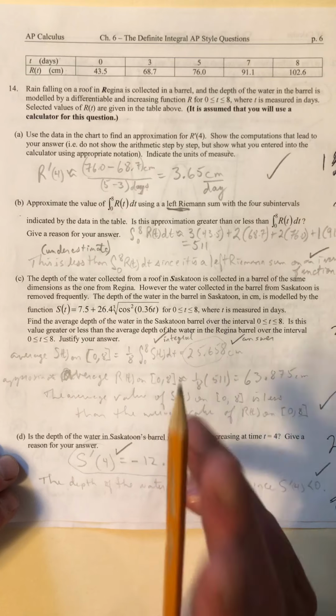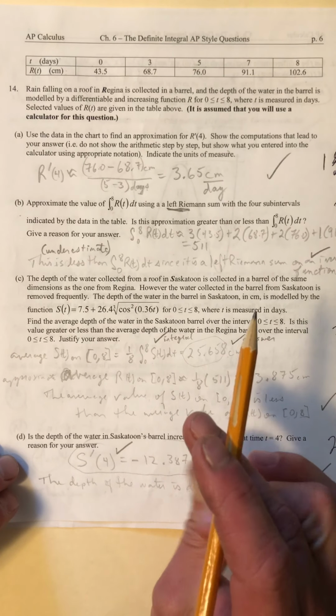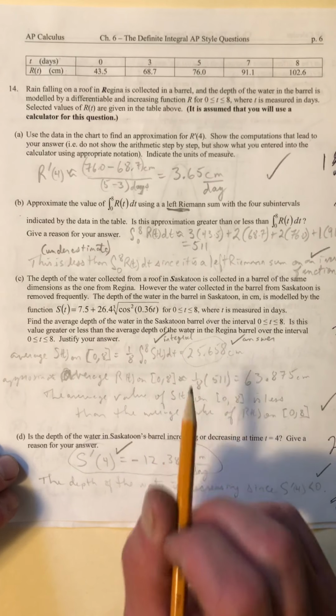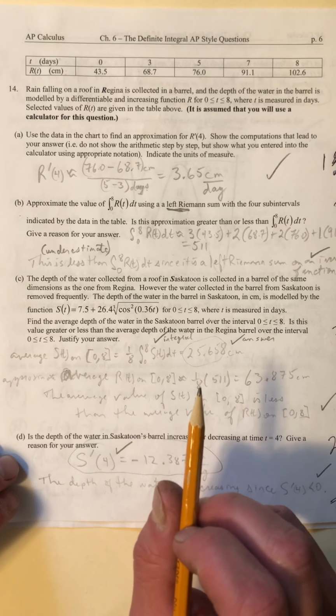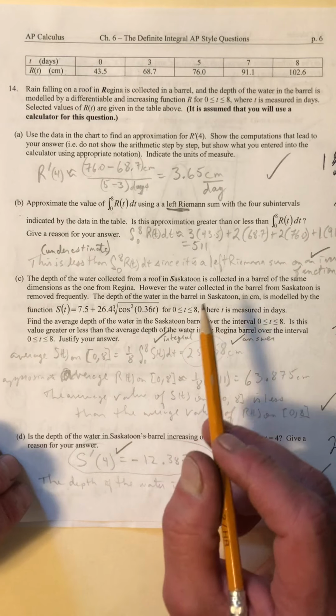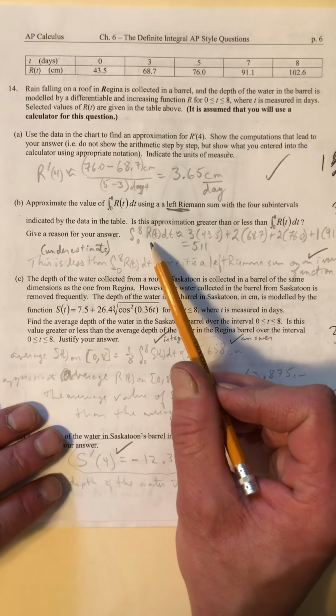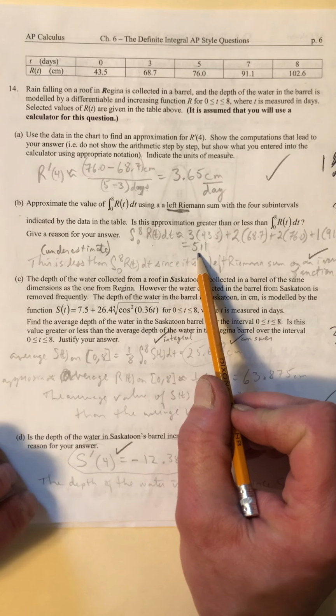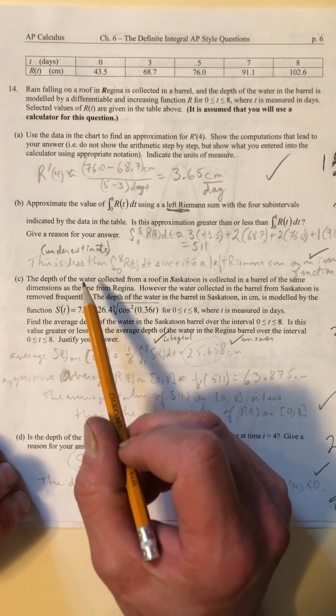By the way, don't use the LRAM, RRAM kind of notation. Say left Riemann sum, right Riemann sum. Okay, when you were writing out answers. Anyways, you just do the area of the rectangular strips. That was well done, 511. It's an underestimate.